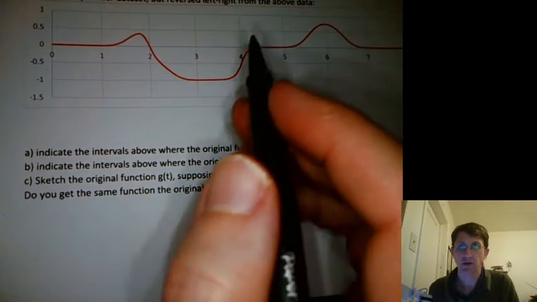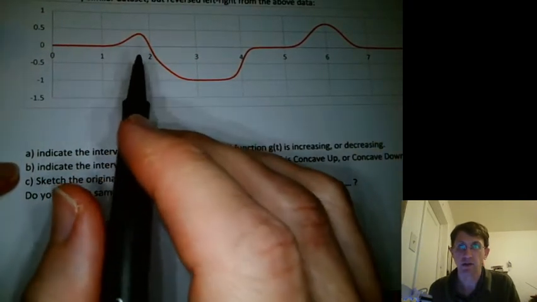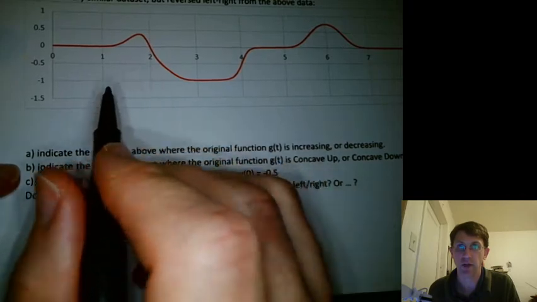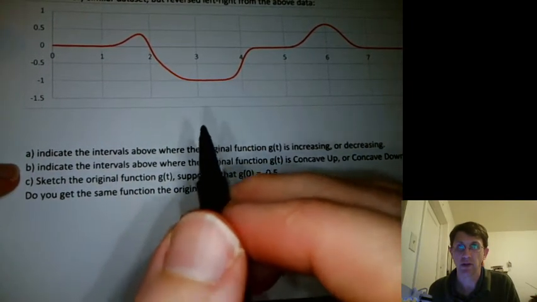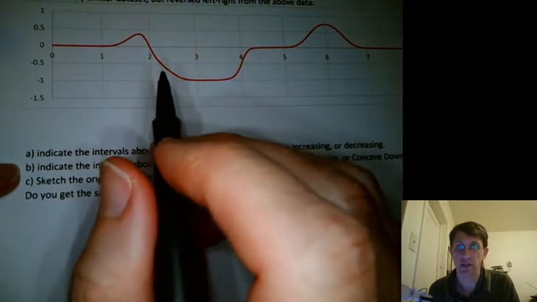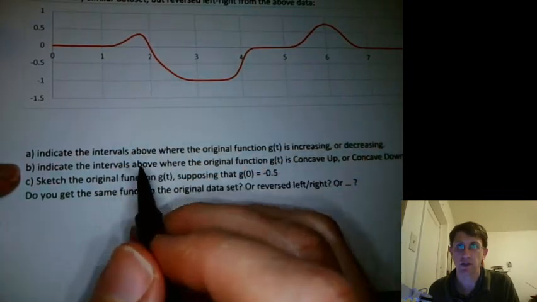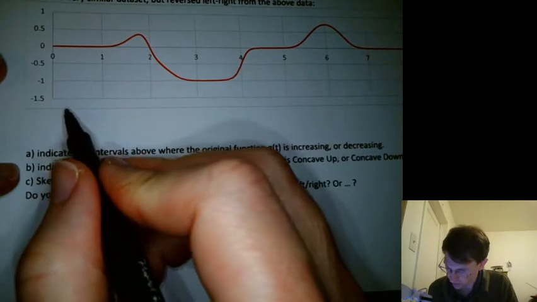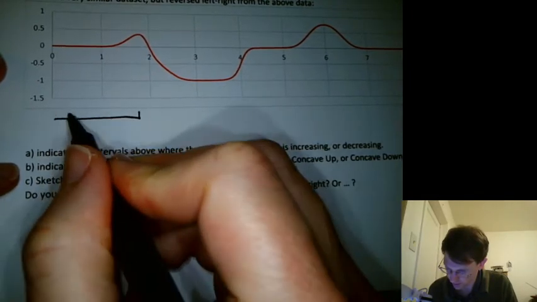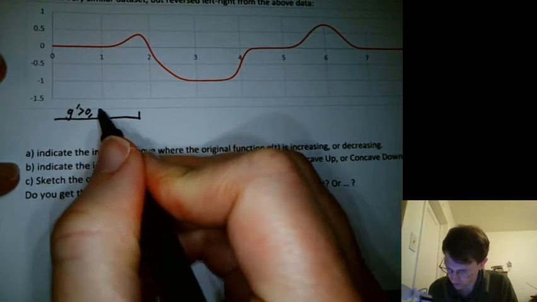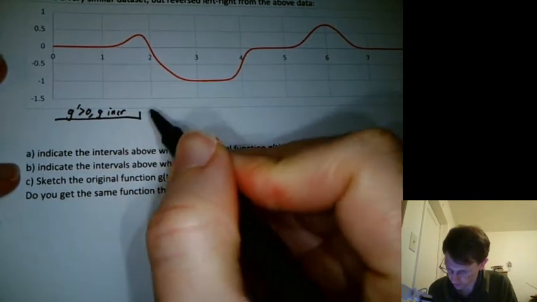All right, so again, this is our new g prime, flipped left to right from the previous one. We're going to reason about where the new original g is increasing or decreasing. So from here to about there, g prime is positive, g is increasing.